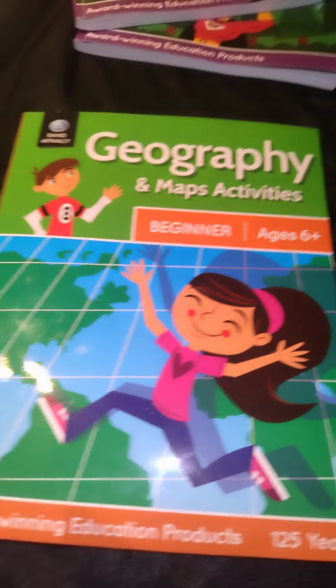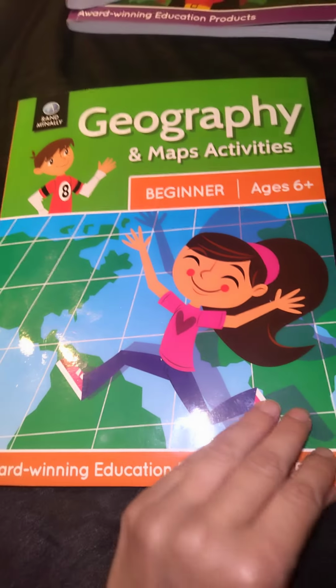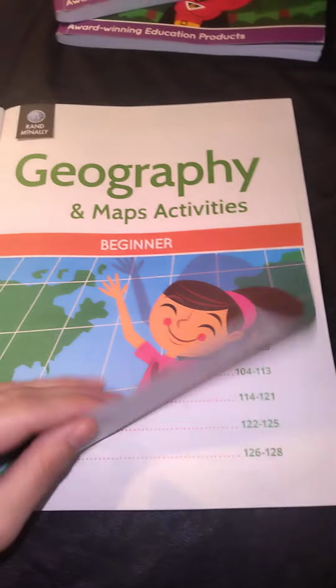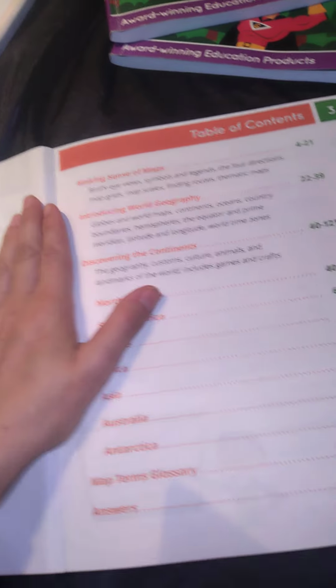Alrighty, so I bought this on Amazon. I think I had to get it from the US, so it took about 2-3 weeks to arrive. So if you're needing it for the next term, I would order ahead. I think it was about $20.